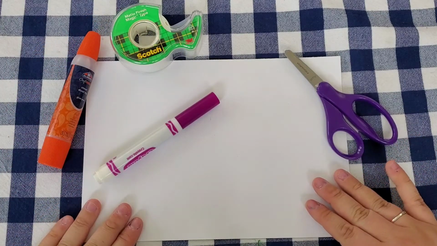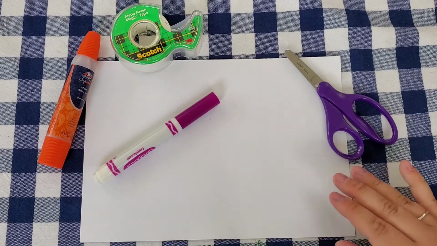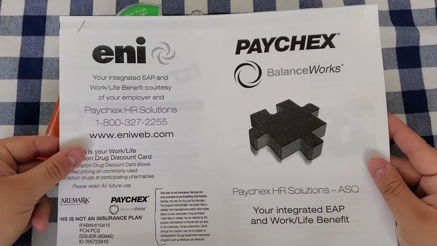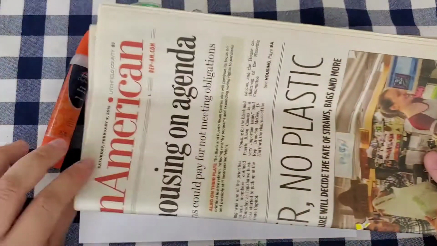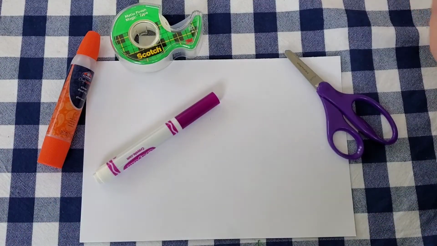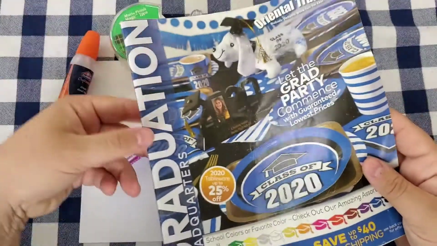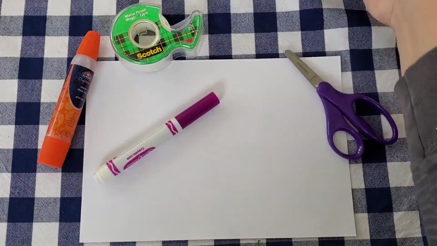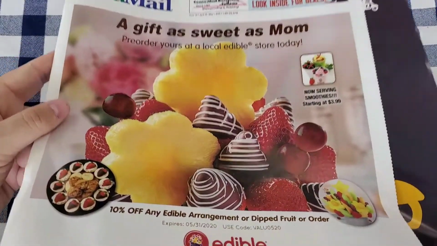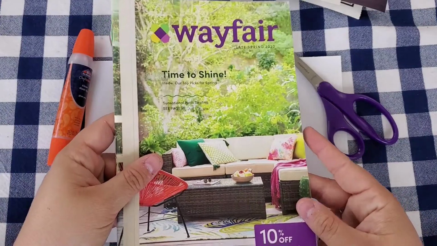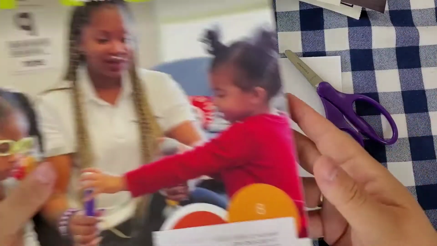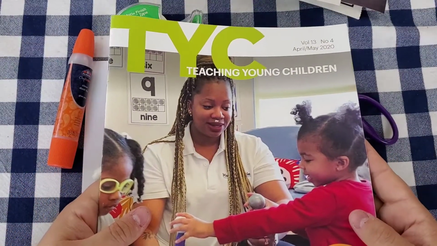Something to attach the letters with, like a glue stick or some tape. And then these are some ideas for some materials that you might be able to find some letters in. Old paper that you don't need anymore. Newspapers. Catalogs, junk mail, more junk mail catalogs, and old magazines.